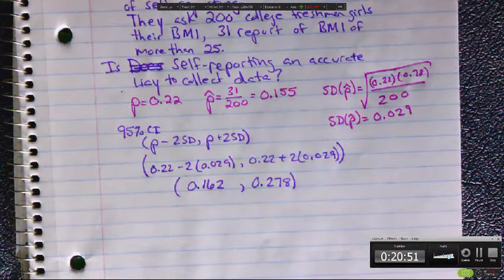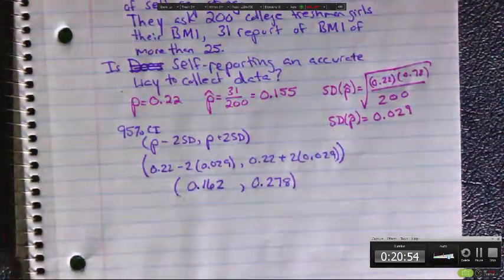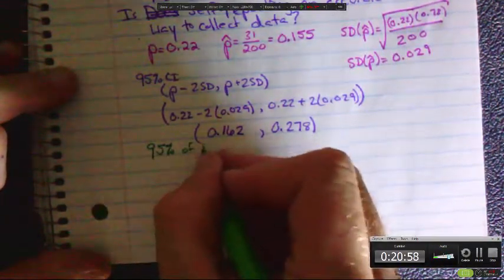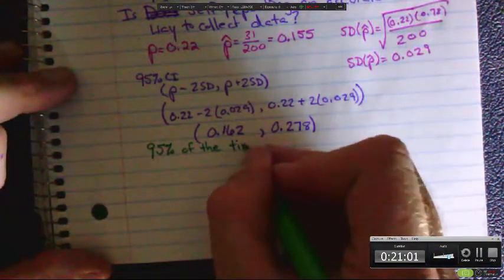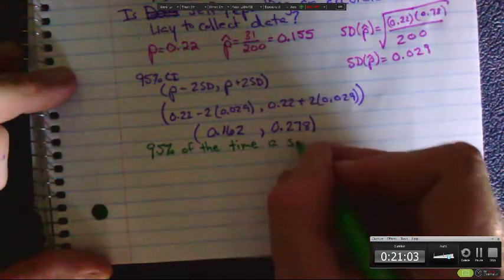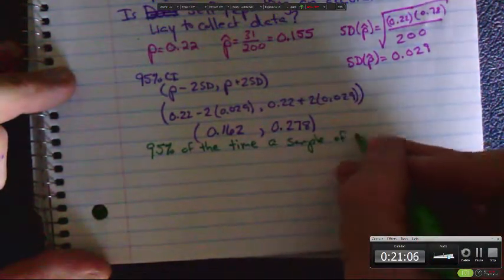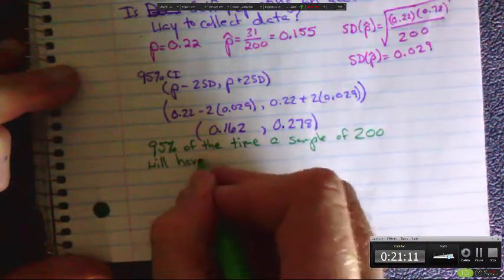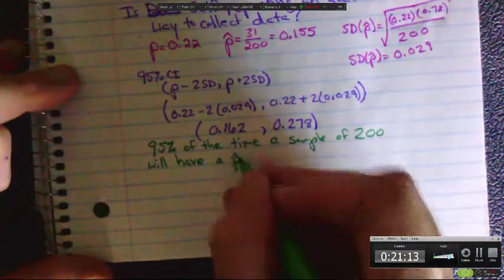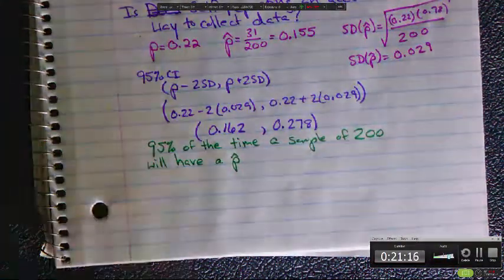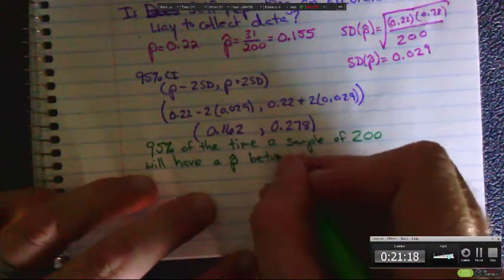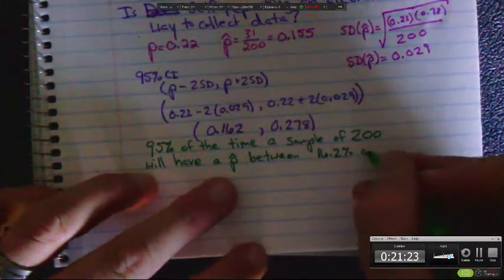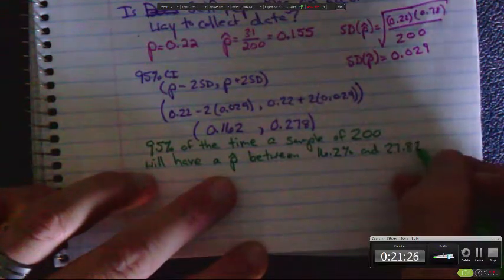So maybe it would be good to write this down. 95% of the time, a sample of 200 will have a sample proportion, p hat, between 16.2% and 27.8%.